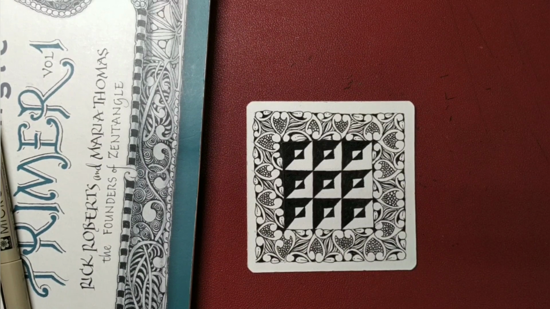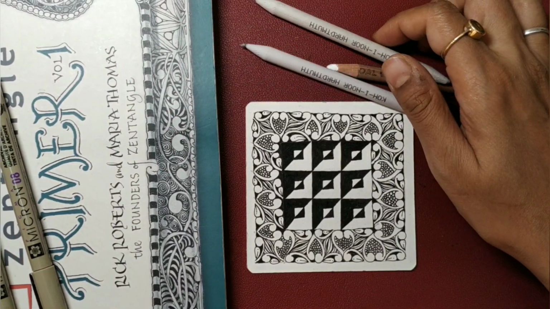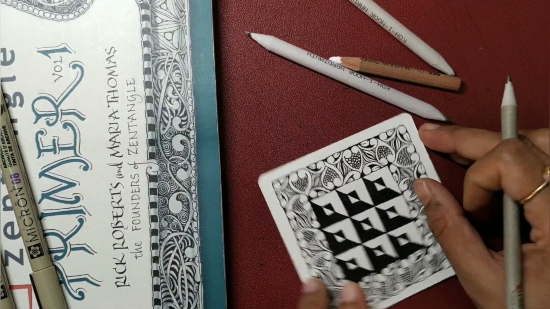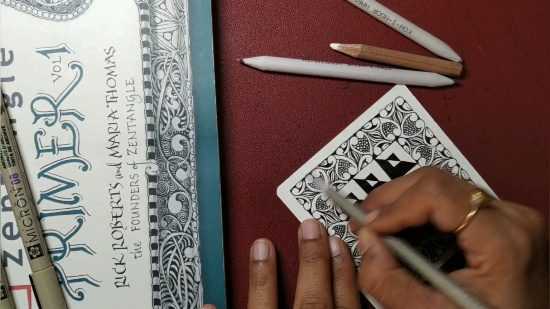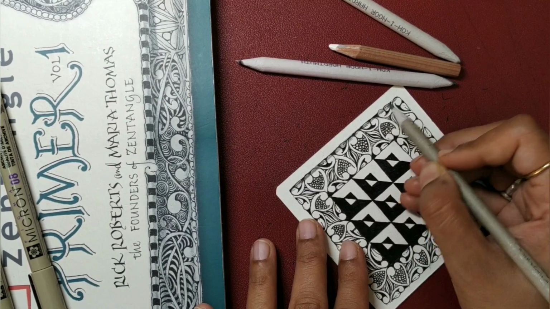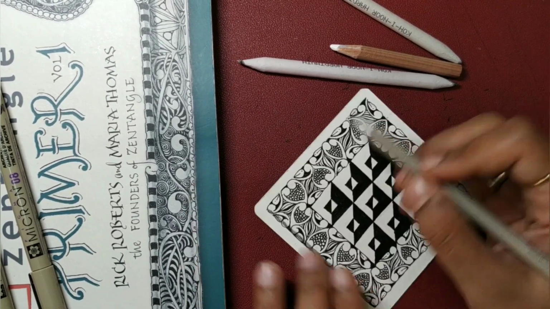So let us now move on to shading. So I'm now going to shade the border the way it is generally. Yeah. So I'm just going to darken the two sides of my border.